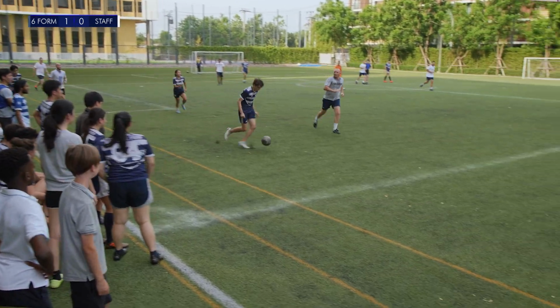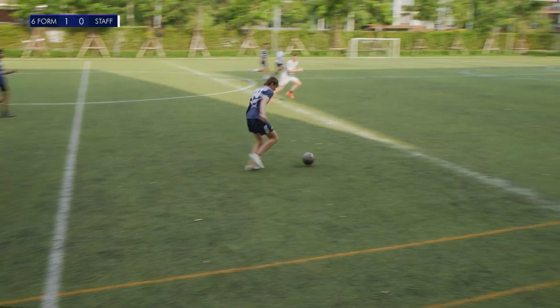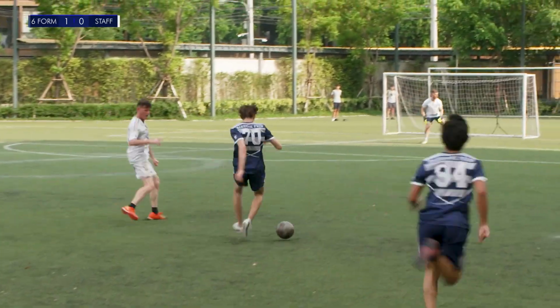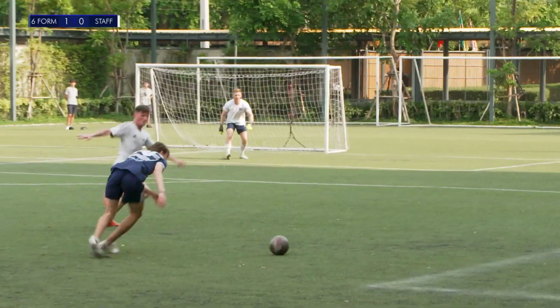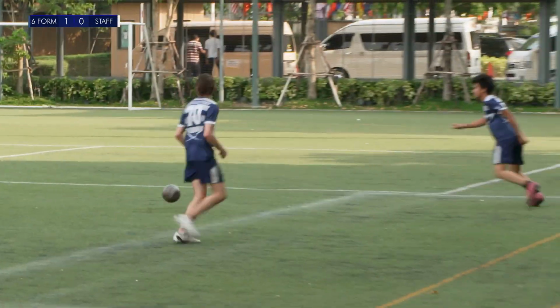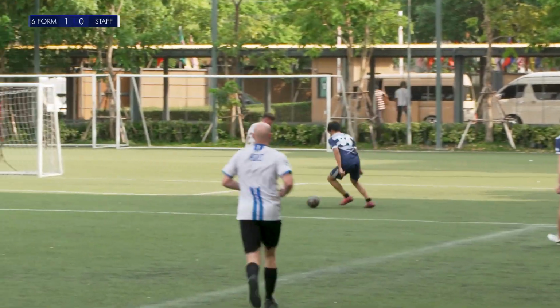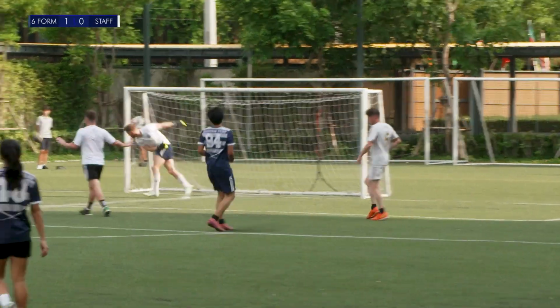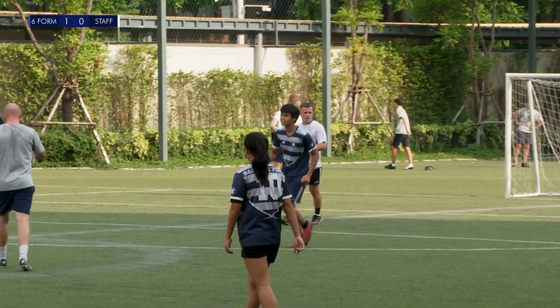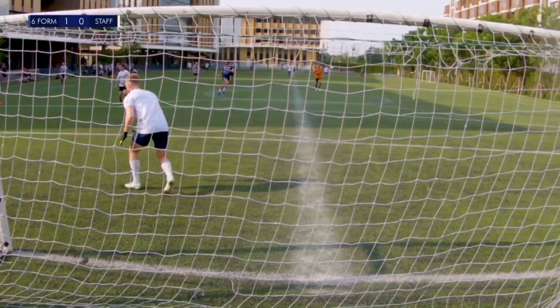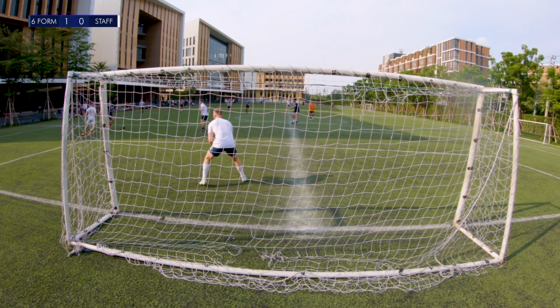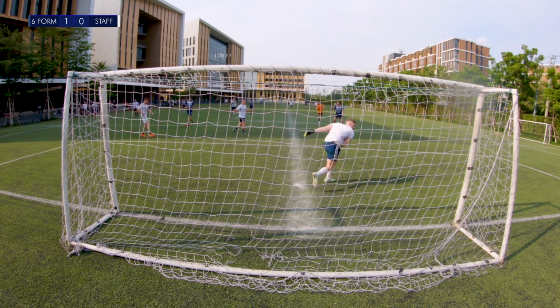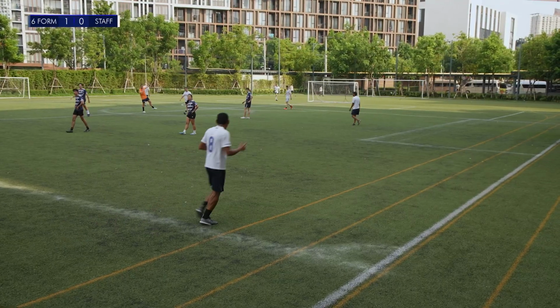Up to Alan. Alan takes a nice touch and runs past all of the teachers. This is what I was talking about, people. Alan's speed is remarkable. The man, the myth, the legend, Alan. And now AJ takes a shot. Oh, near miss. He was an inch from the goal. It could have been a nice top corner, but it was slightly off. Great shot, though. It was the wind.